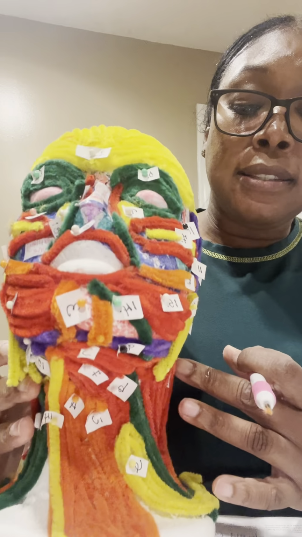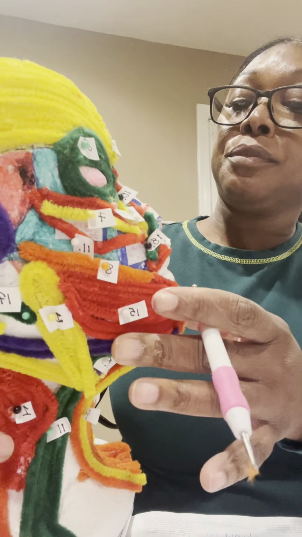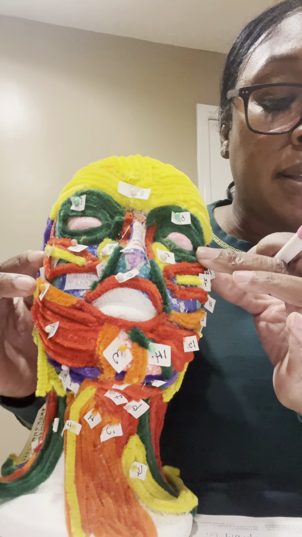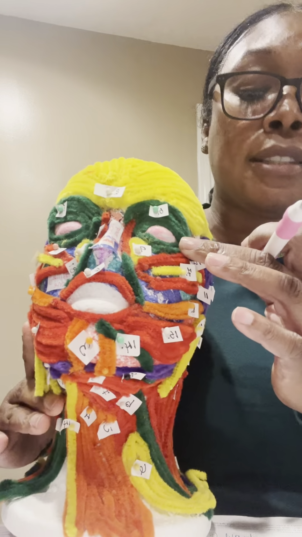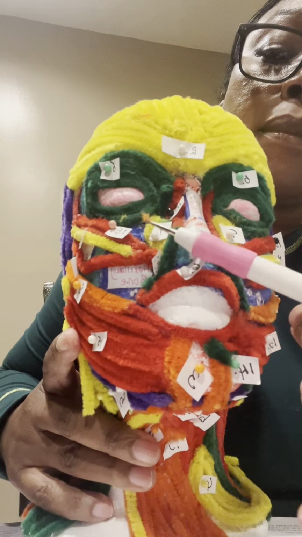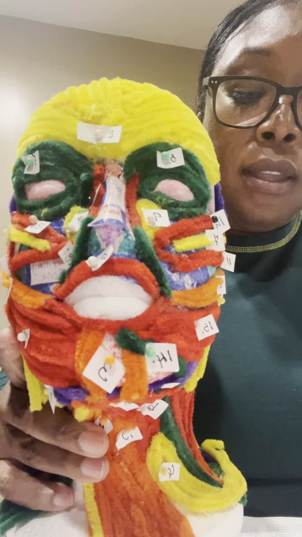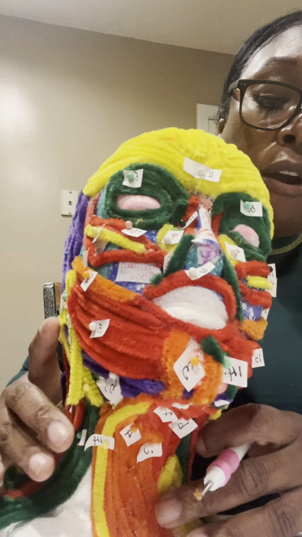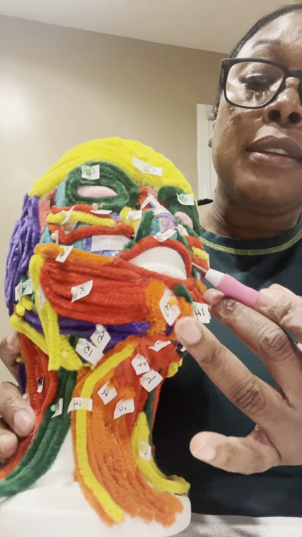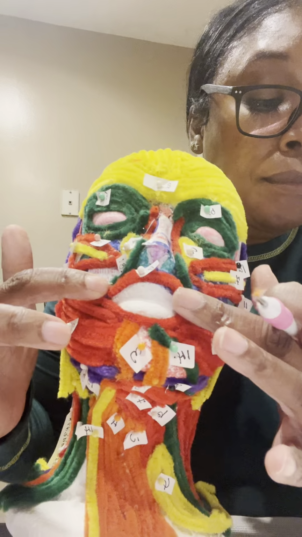My next muscle is the orbicularis oculi muscle. The orbicularis oculi muscle is a muscle of facial expression, and it's encircling the eye. You can see it right here, the orbicularis muscle. Then my next muscle is the orbicularis oris muscle. This is the orbicularis oris muscle, and it's encircling the mouth.